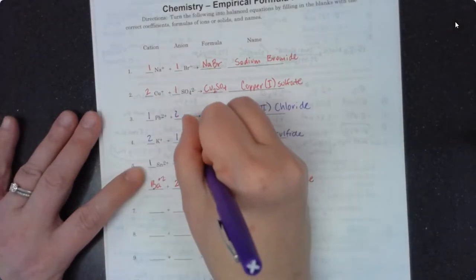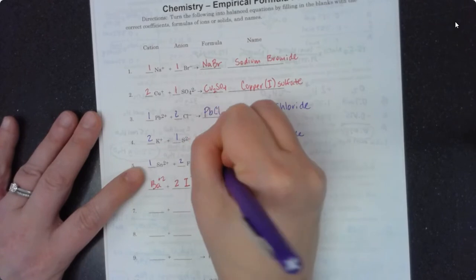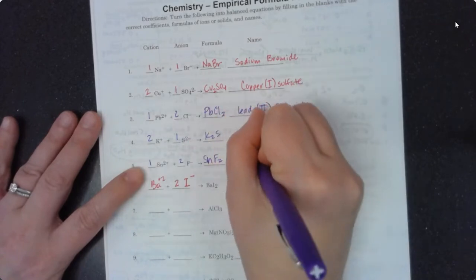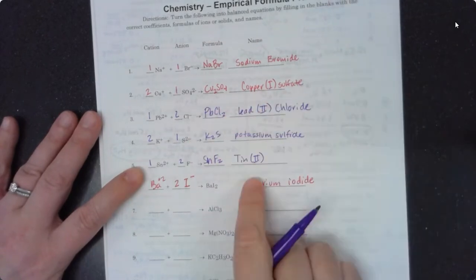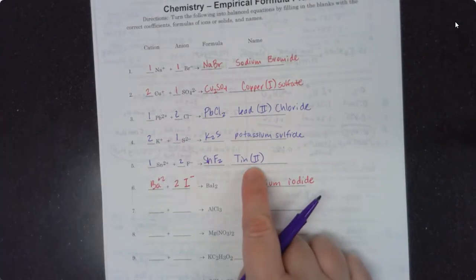How do you? Oh, never mind. I was like, how did you know that? Tin 2. So the Roman numeral number is telling us something about the charge.